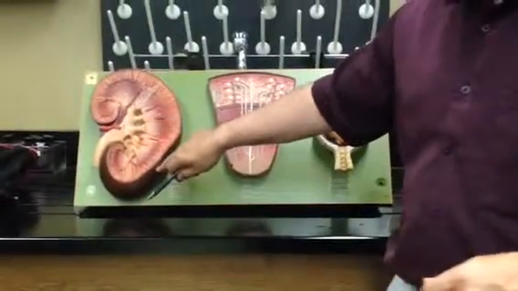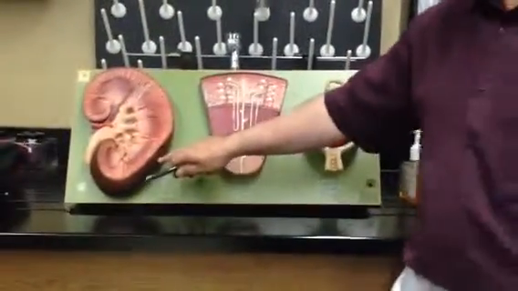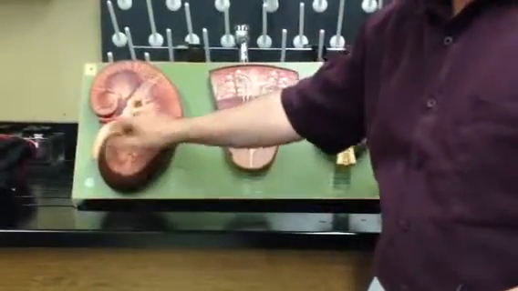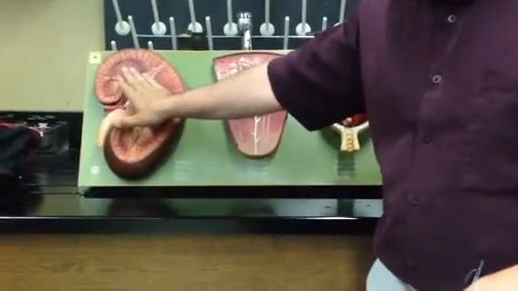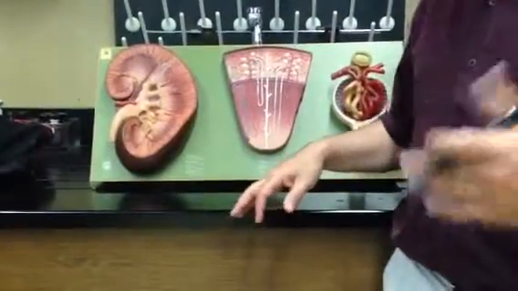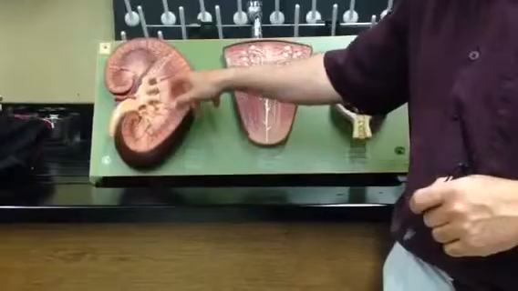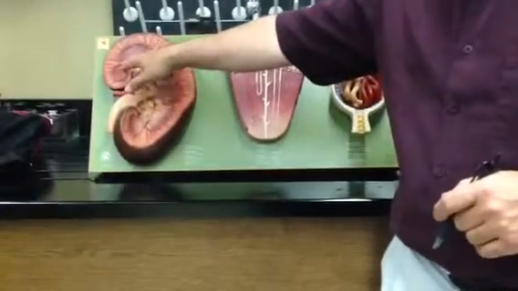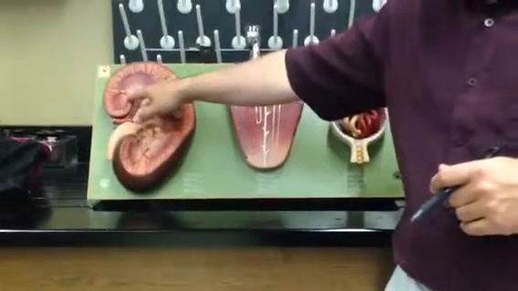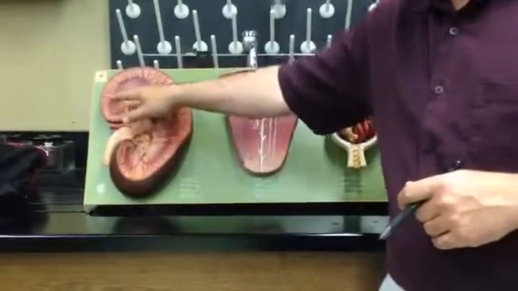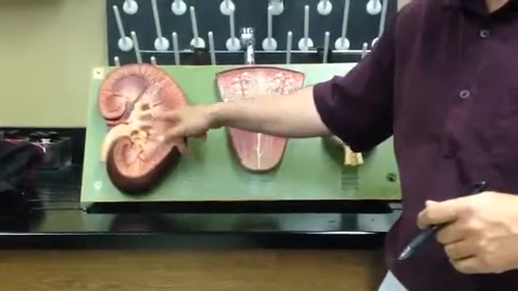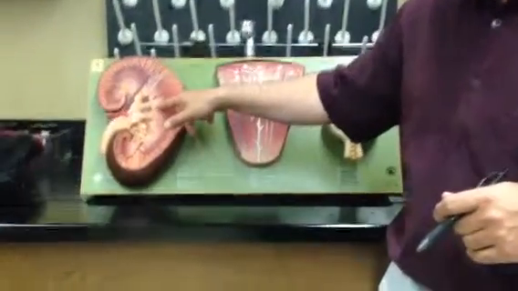So the outer is our capsule. Okay? If we're doing regions, we have our cortex, and then the inner medulla. Continue on with just structures right now. Here are your renal pyramids, with the tip of the pyramid being the renal papilla. Between each pyramid, you have your renal columns. So you'll have a column here, you'll have another column here, a little bit of a column here.